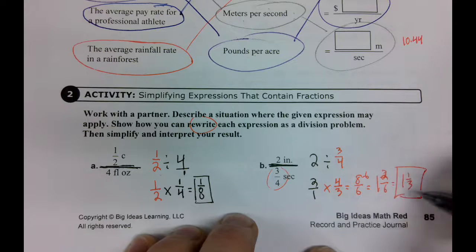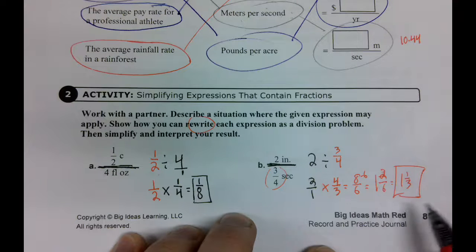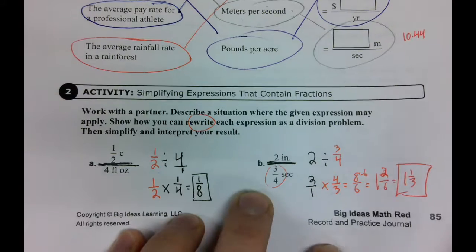That'll work for us, unless they ask us to keep it as a ratio, in which case we would leave it as 2 numbers separated by division. And that works. Go ahead and turn to the next page.